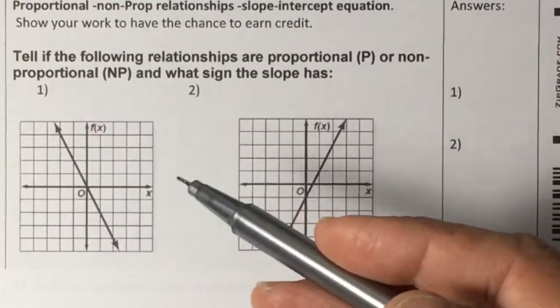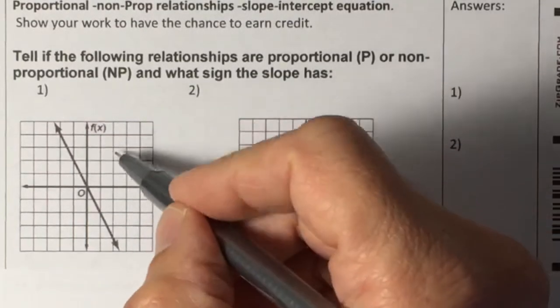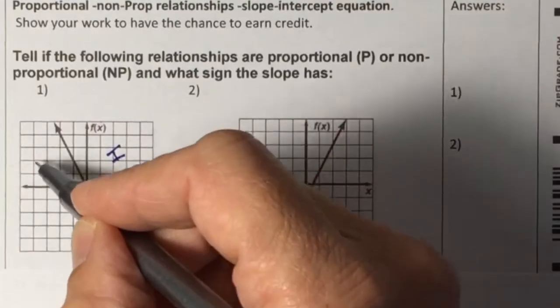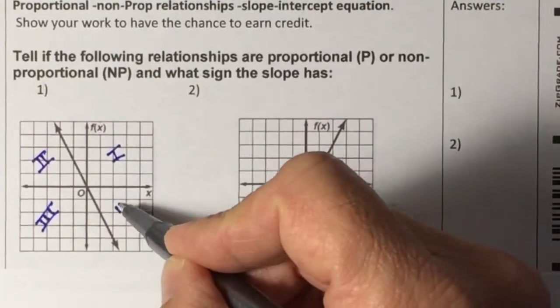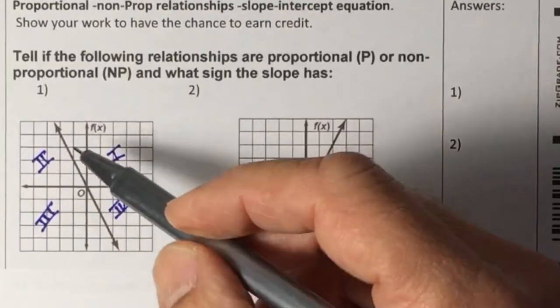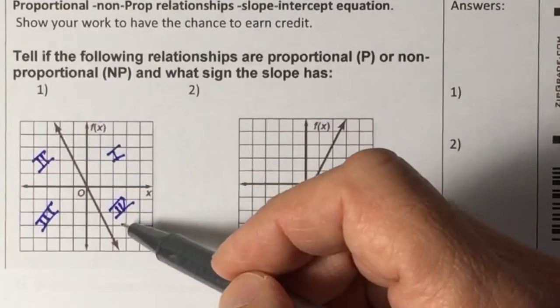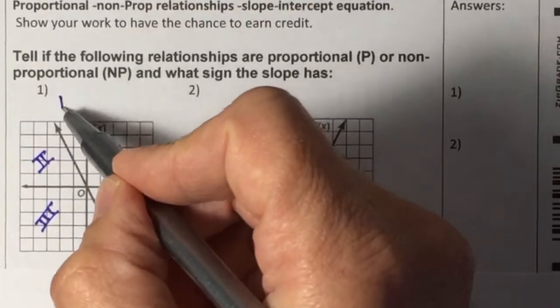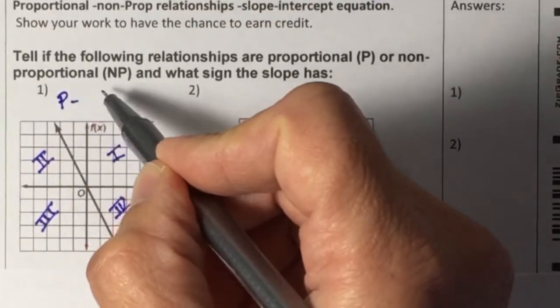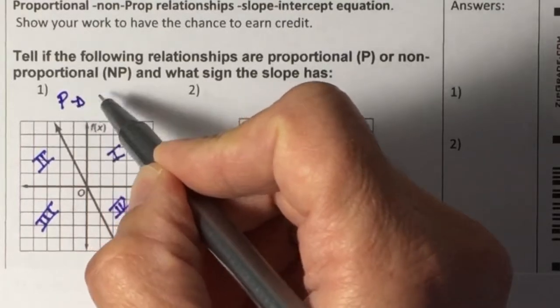Now, how do I know if it is positive, negative, non-existent, or zero? Okay, this is quadrant 1, quadrant number 2, quadrant number 3, and quadrant number 4. If it passes through quadrants 2 and 4, then the slope is negative. So in the first case, it's going to be proportional and the slope is negative.